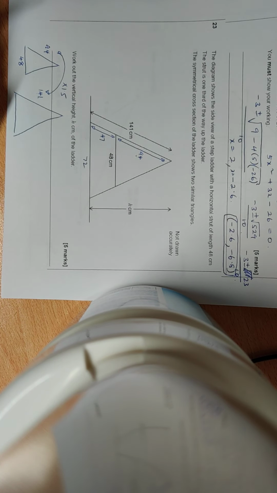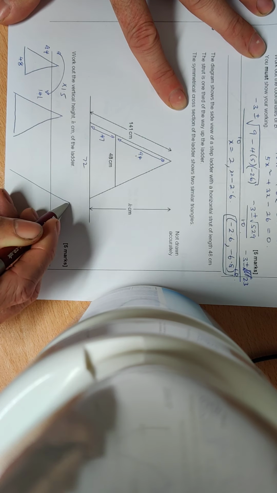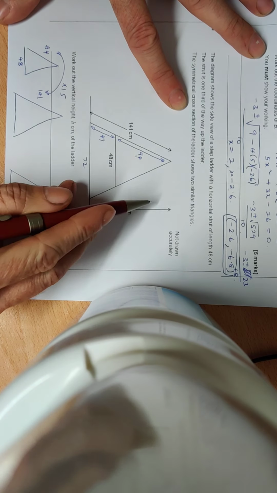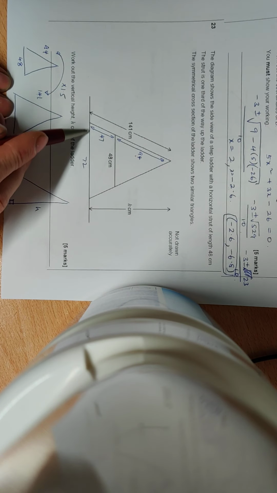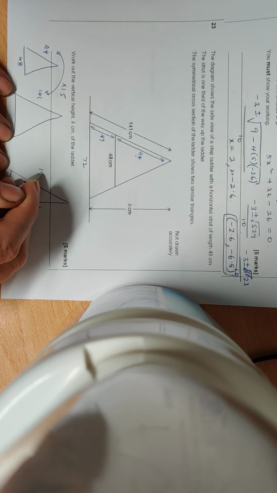Now, what you're asked to work out is the height. It says it's a symmetrical cross section. So if you look at it, this is what we've got. If I was to cut this in half, there's the perpendicular height of the ladder. Because this is 72 all the way along the bottom, if you half that, you get 36, and this is 141.